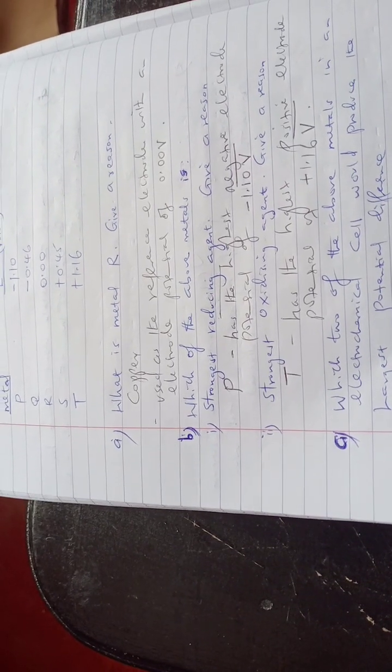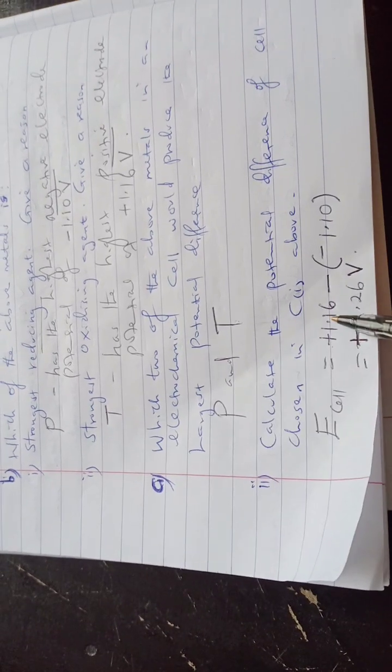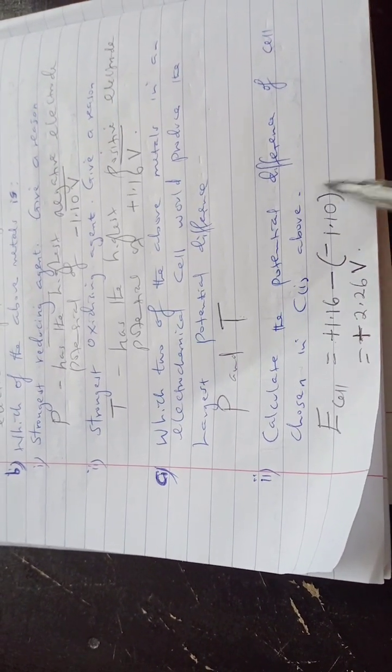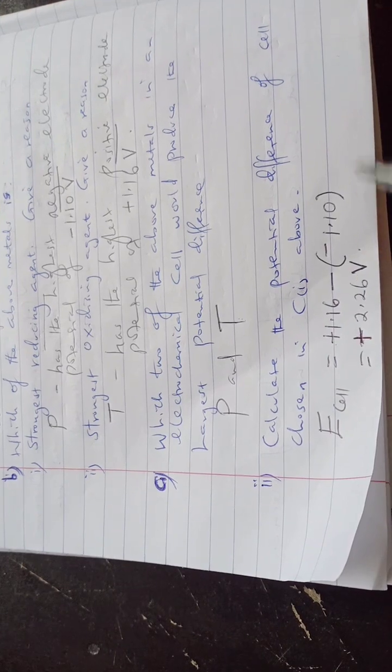So positive, it will give you positive 2.26 volts. You have calculated the EMF. So the EMF of the cell is given by the potential of the oxidizing agent minus the potential of the reducing agent, and it will give you a positive value, positive 2.26 volts.